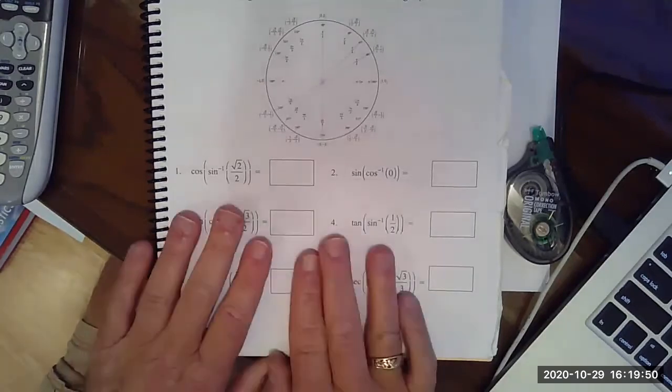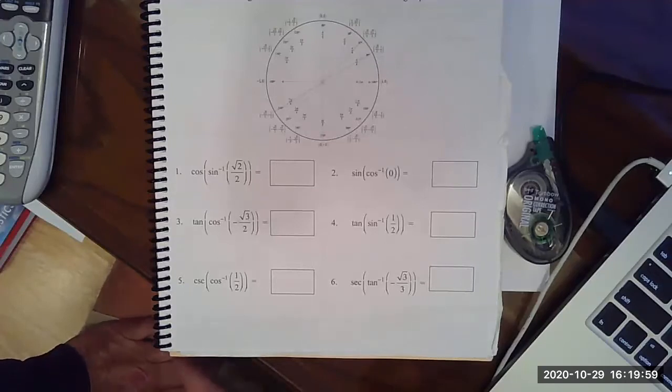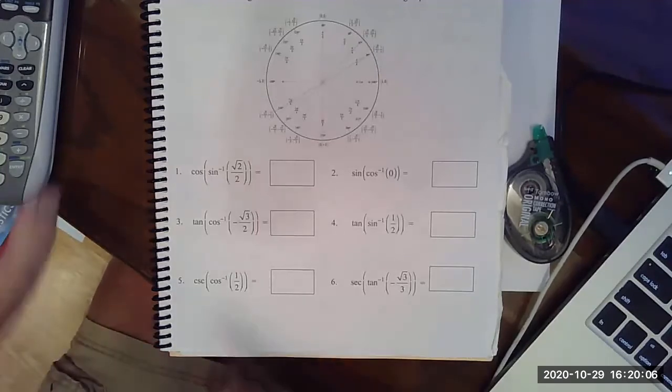So here, I'm pretending I'm you. It's going to be multiple choice. Why couldn't I just plug it in to my calculator and see what happens? And maybe I'll get an answer that matches up. Not a bad idea.